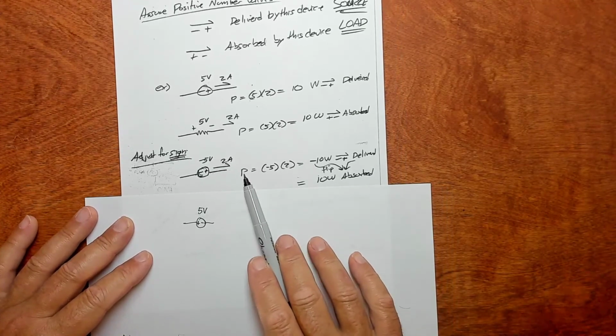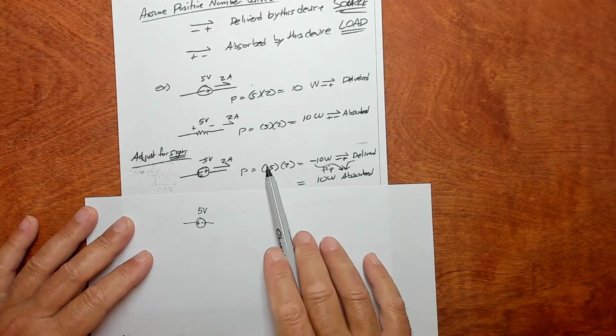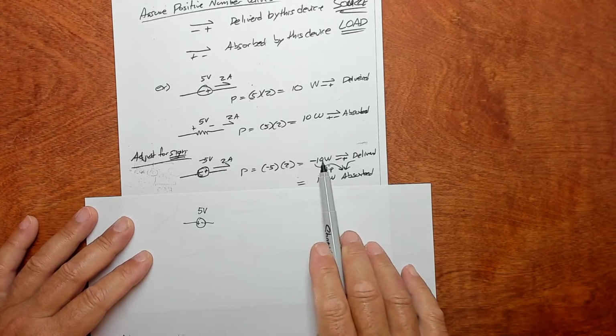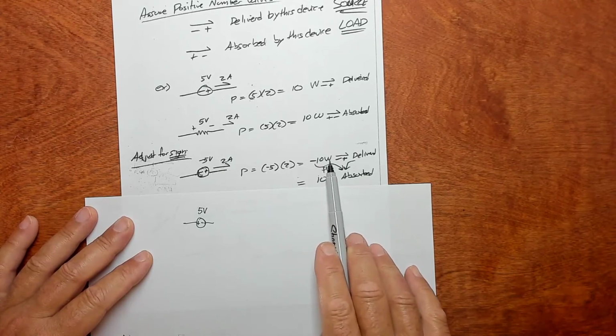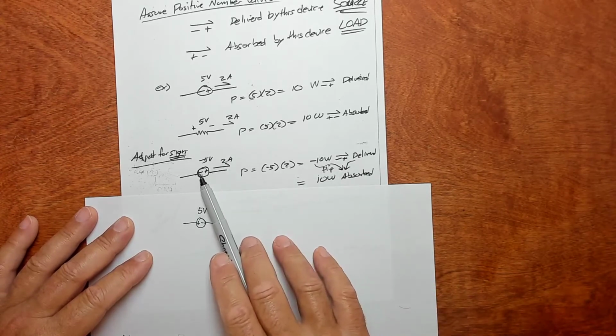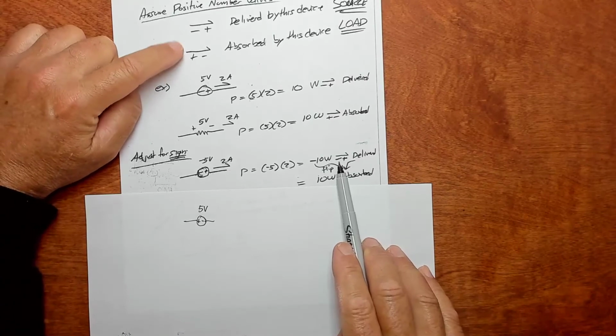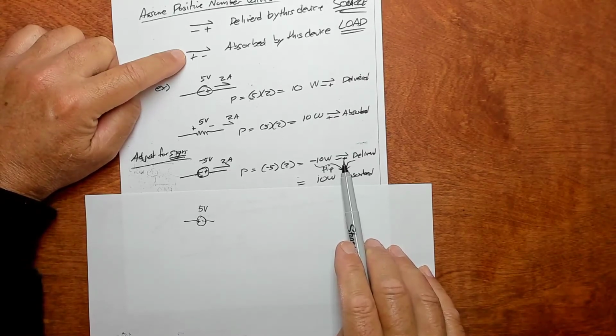I just put in the quantities as given, the -5 and the 2. You come up with an answer, -10 watts in this case. Then draw the arrow and sign relationship. So the arrow's going this way and the sign's negative to plus. This orientation means that it's absorbed.